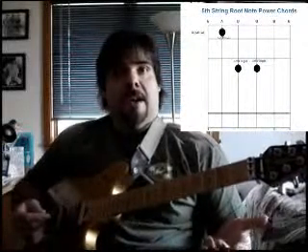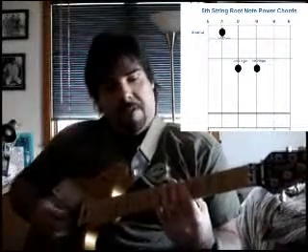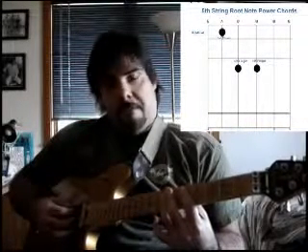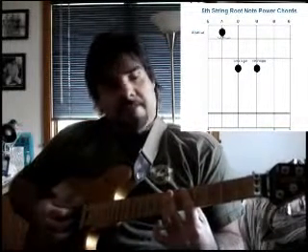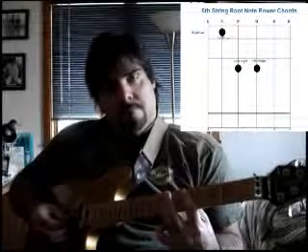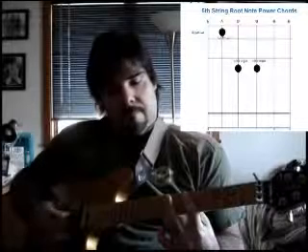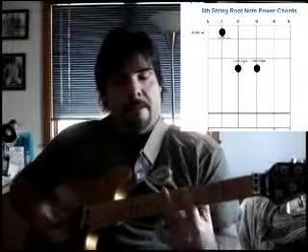Okay, now the fifth string root note chords are exactly the same as the sixth string. Basically, you just place your fingers on the fifth, fourth, and third strings in the same way you did on the sixth, fifth, and fourth. And you can play anywhere on the neck.